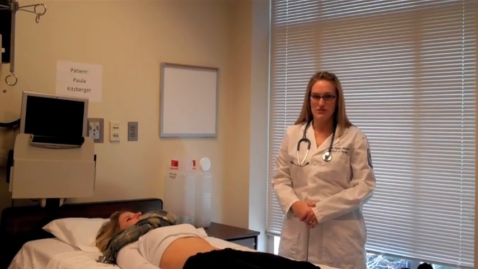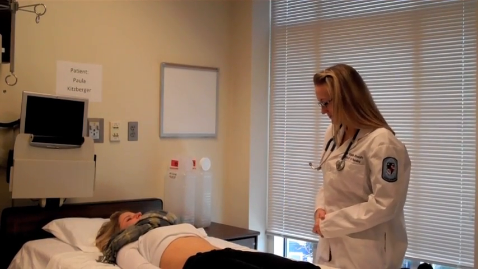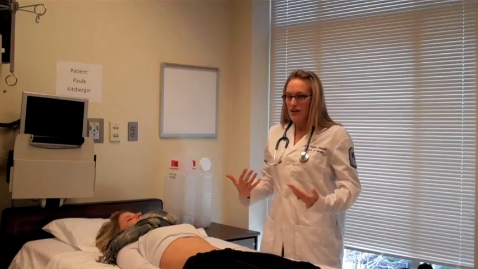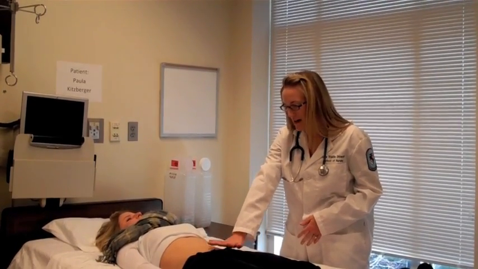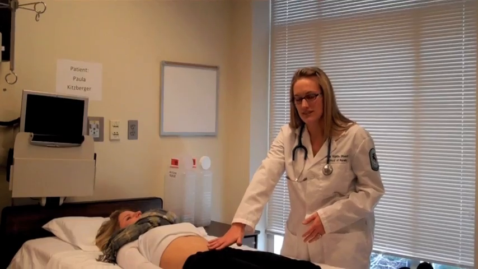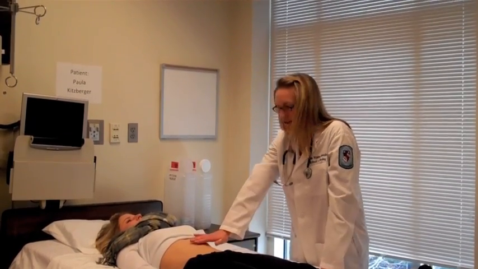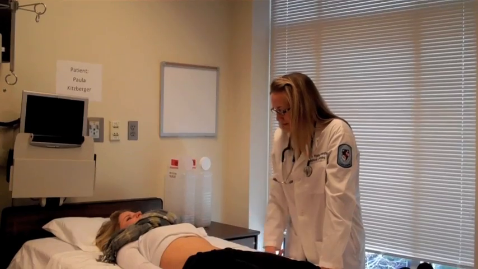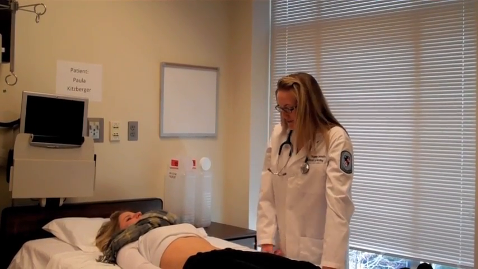So the next thing I'm going to do is inspect the movement of my patient's abdomen. Now what you are looking for with this is peristalsis in the bowels. That can be very difficult to see, but it's definitely something you want to look for. Also, pulsations of the aorta can be seen sometimes in thin patients who are very relaxed.